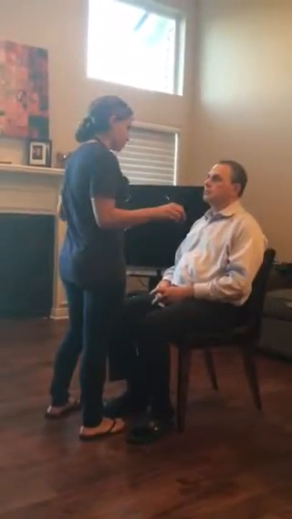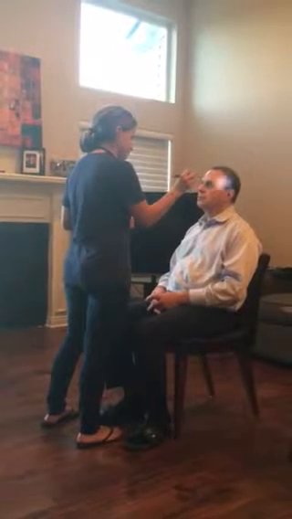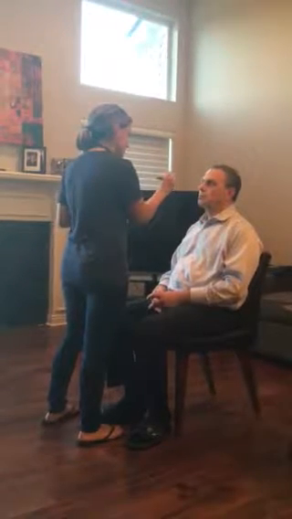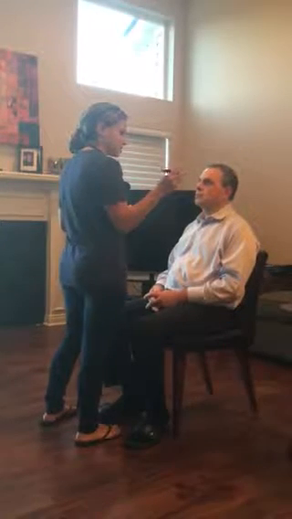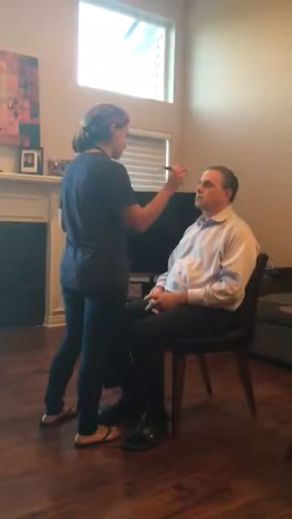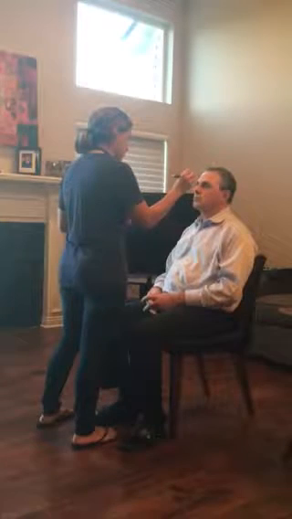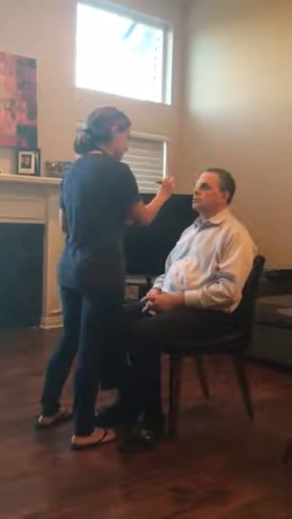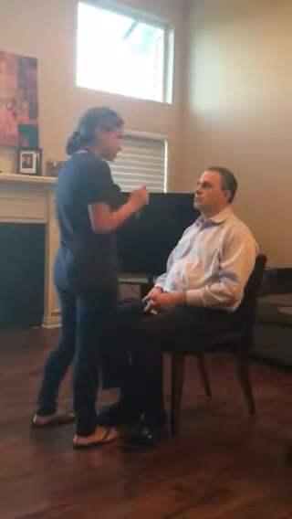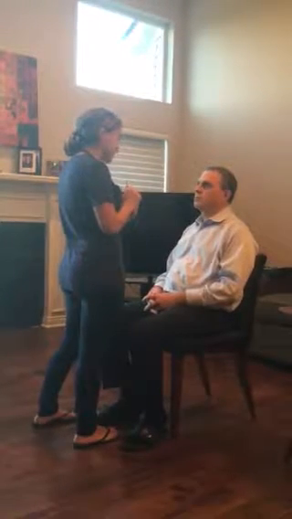Just going to test his pupil response. Okay. All right, pupils are equal, round, and reactive. And then next, I'm going to do it again to test for accommodation. So into his left eye, I'm going to test his right eye, make sure it's constricting. Okay. Same on the other side. All right, perfect. Both are accommodating great.